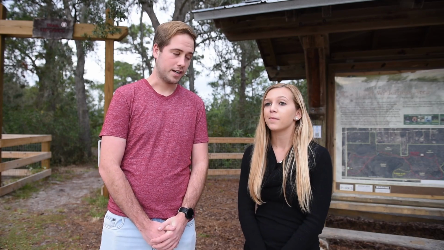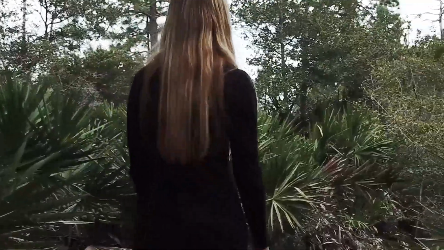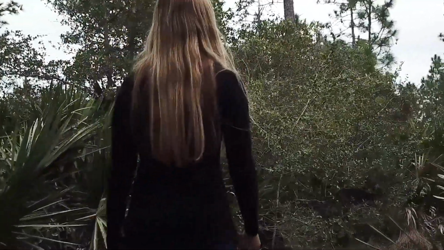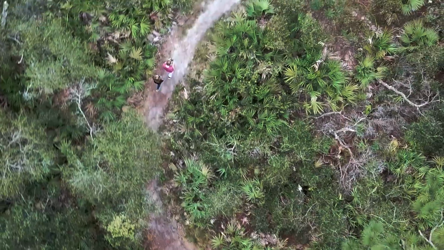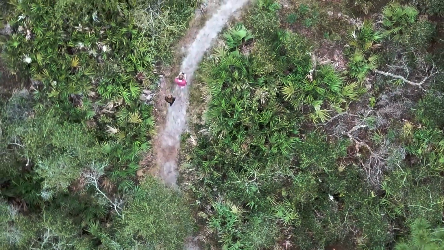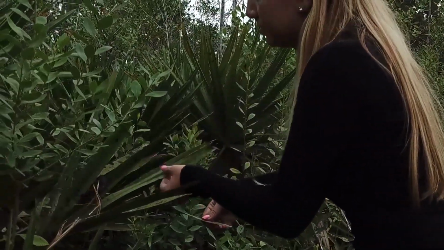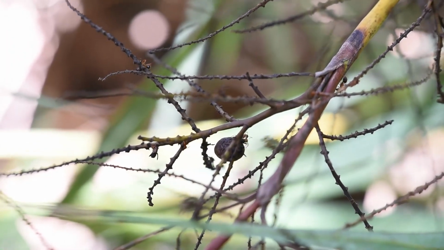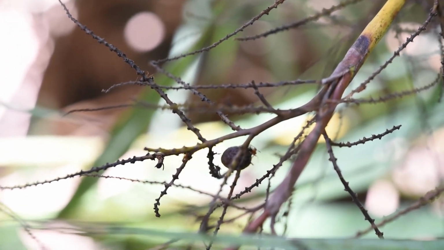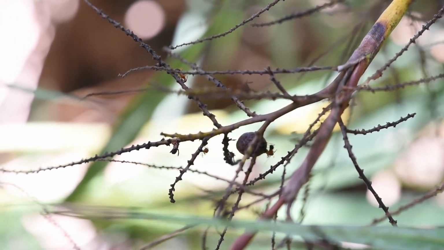Okay, so I guess we'll get searching. We've stumbled across some carpenter ants.